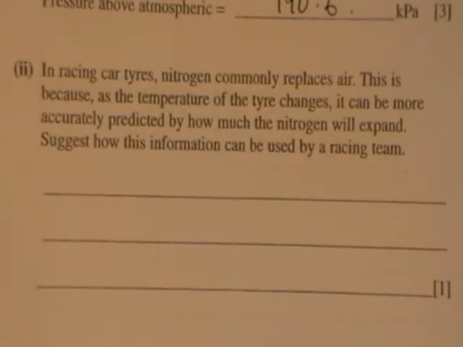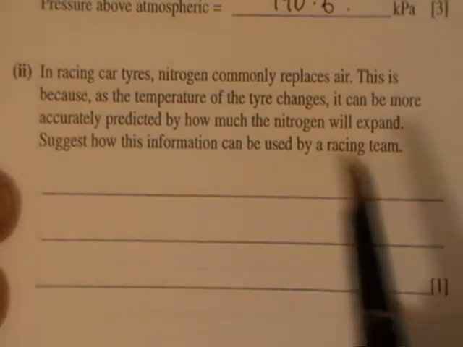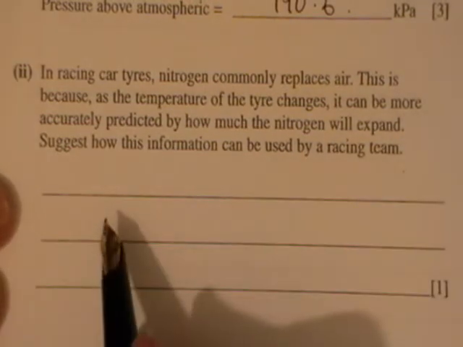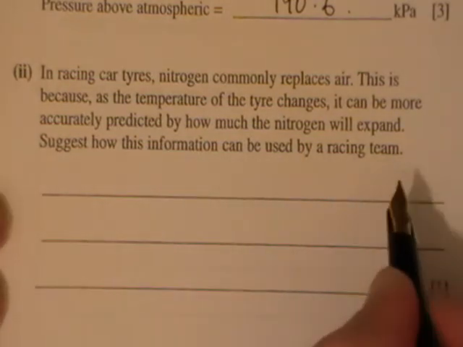And then the very last part of the question is applying it to racing car tires. Nitrogen commonly replaces air because the temperature changes of the tire can be more accurately predicted. Suggest how this information can be used by a racing team.